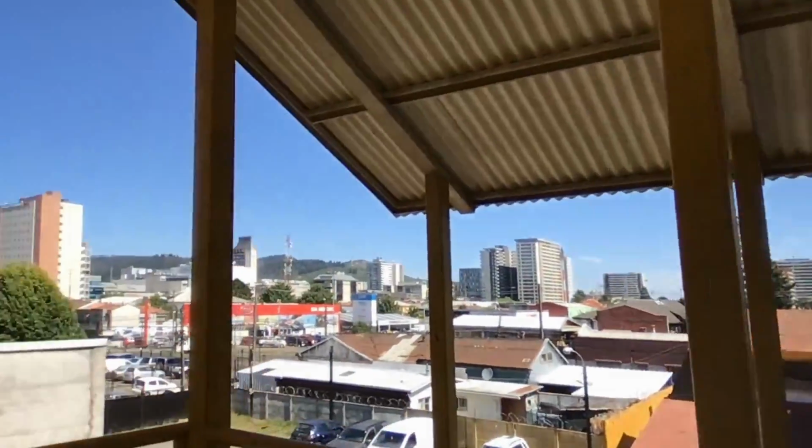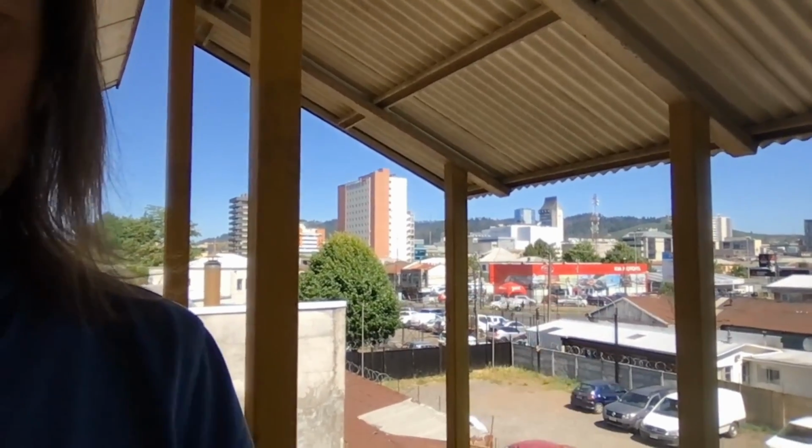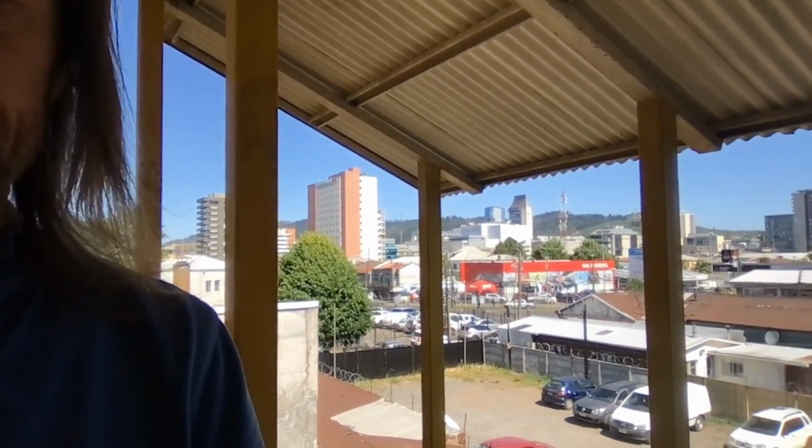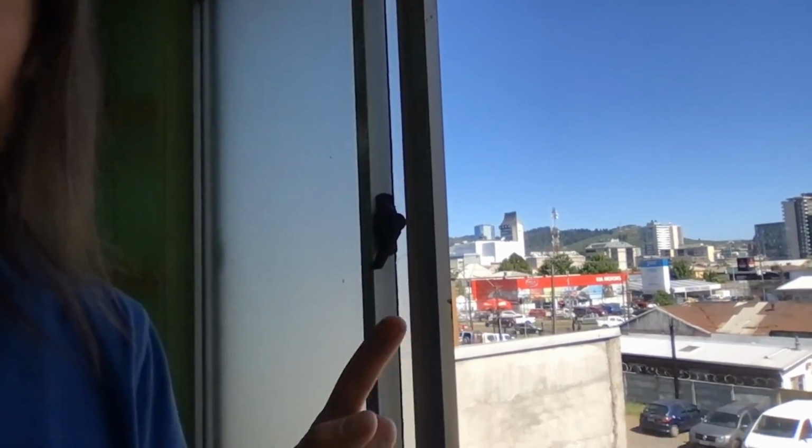Switching off the green screen, just have a trip. This hill is a victim of bushfire. Let us have a tour to the window. Let us look outside. So here we are in a classroom. This is a view towards the city center of Temuco, and the hill in the background is a victim of bushfire.